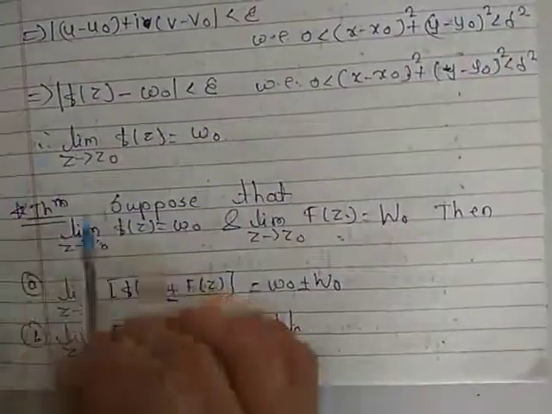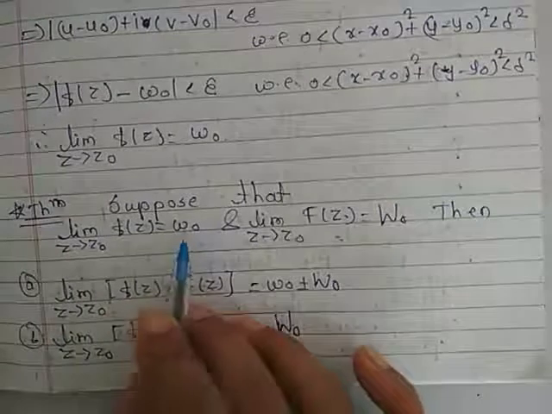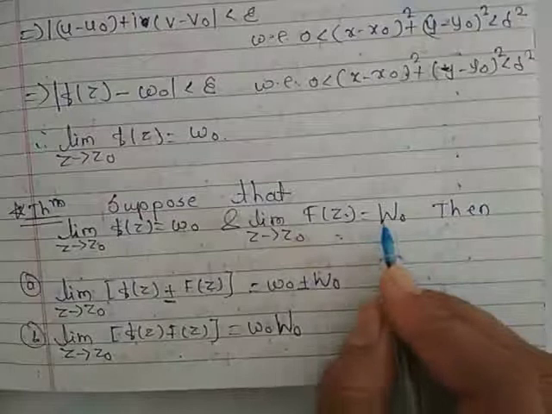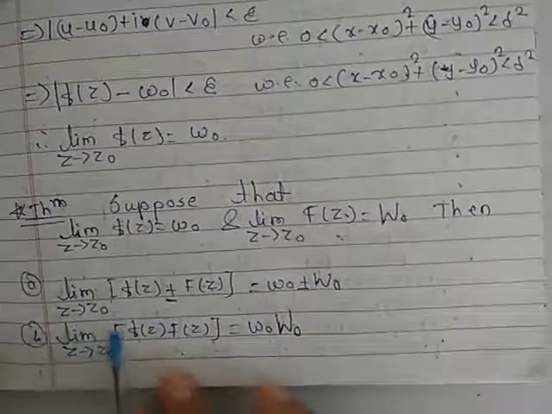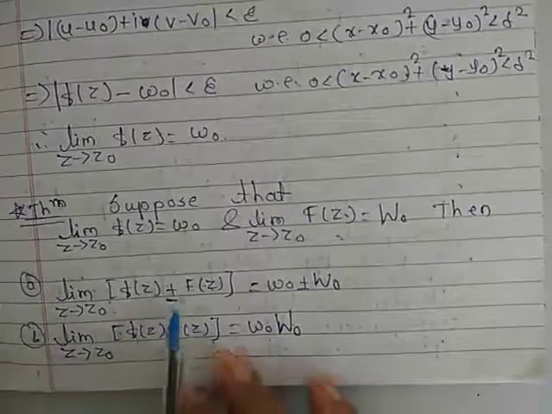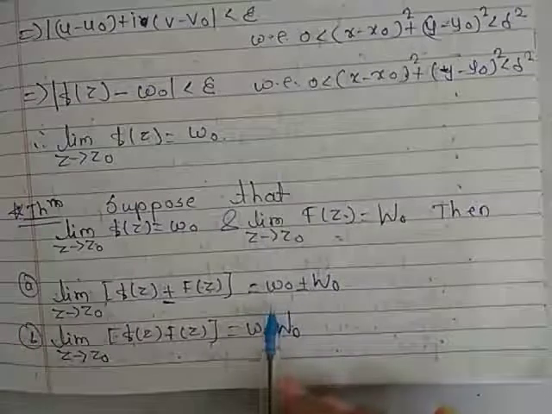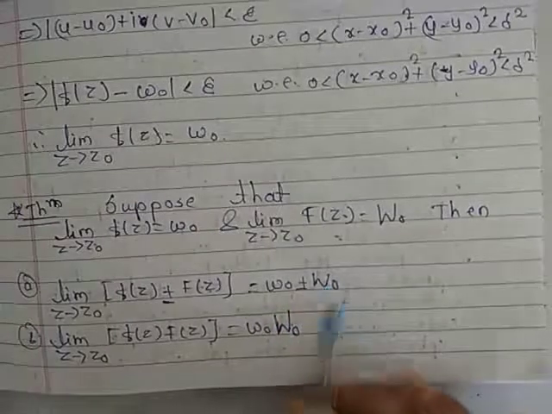Next theorem is, suppose that limit z tends to z0 of f(z) is equal to omega 0, and limit z tends to z0 of F(z) is equal to w0. Then limit z tends to z0 of f(z) plus or minus F(z) is equal to omega 0 plus or minus w0.